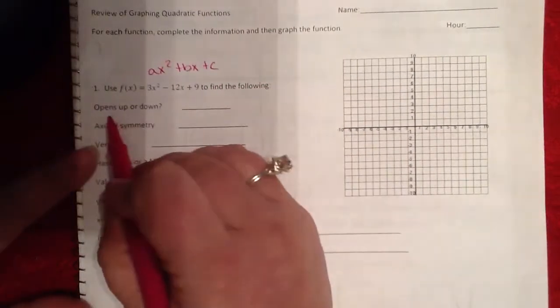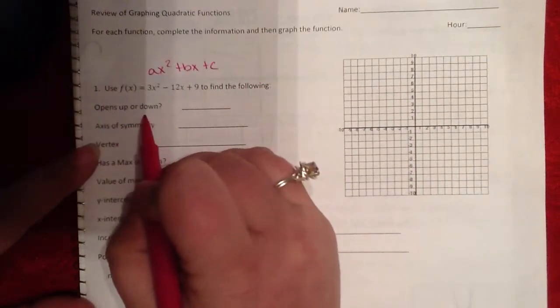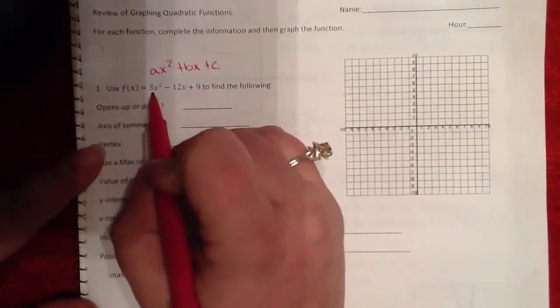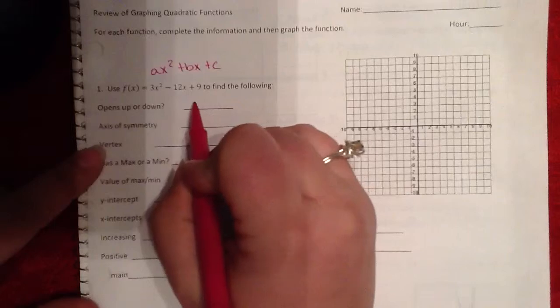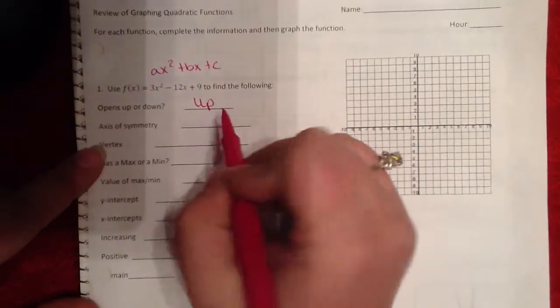First thing we're asked is if our parabola opens up or down. Now, to decide that, you need to look at your a value. If it is positive, it will open up. Ours is, so it opens up.